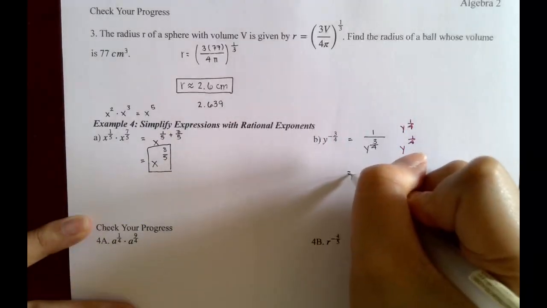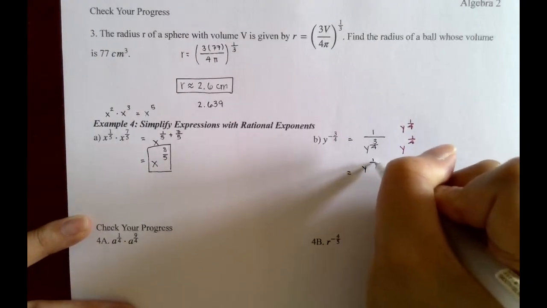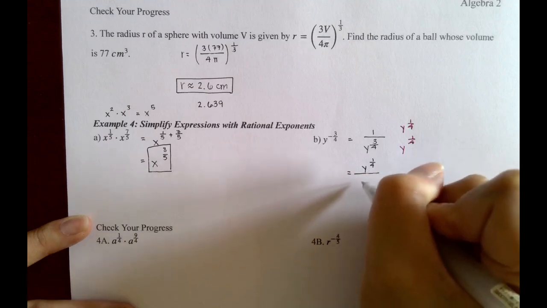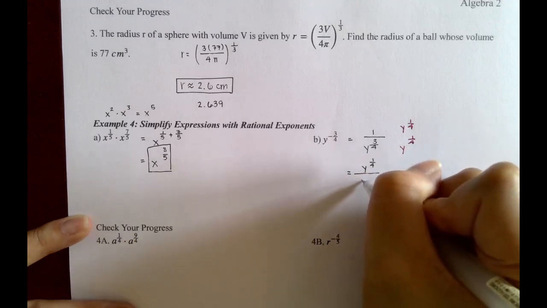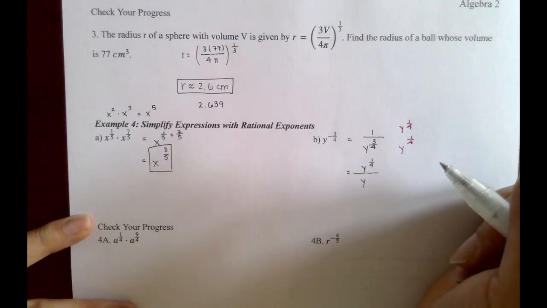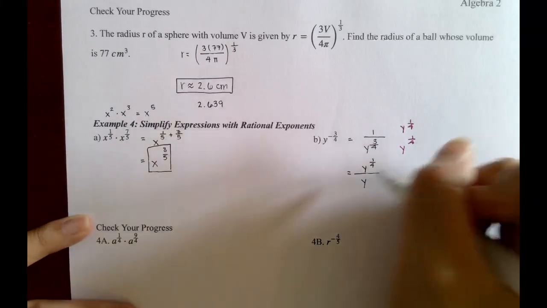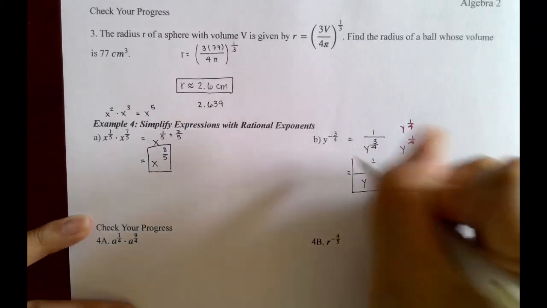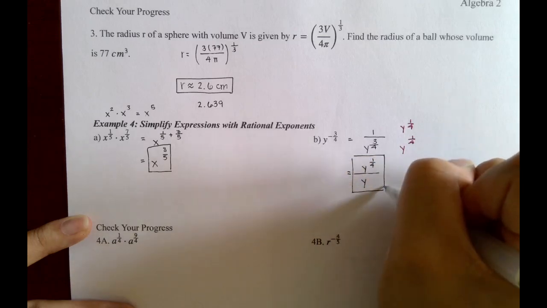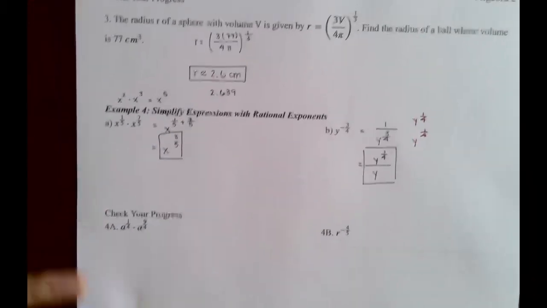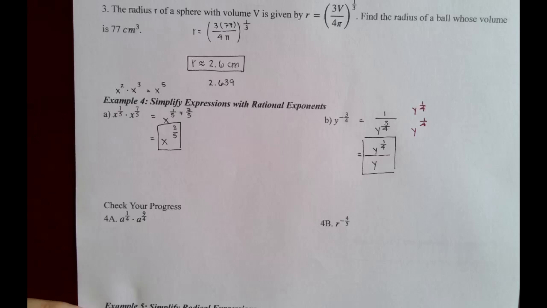And so then this becomes y to the 1/4 over y to the 4/4, which is just y. And there you go. Right, this actually looks a little bit simpler, but there you go.